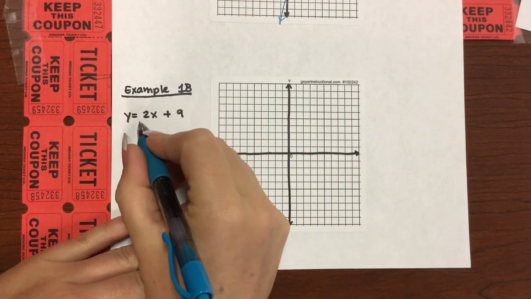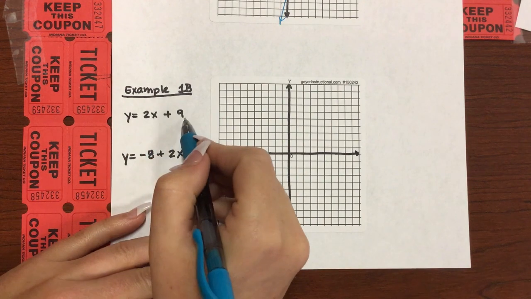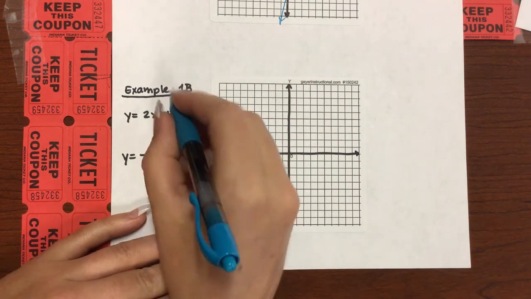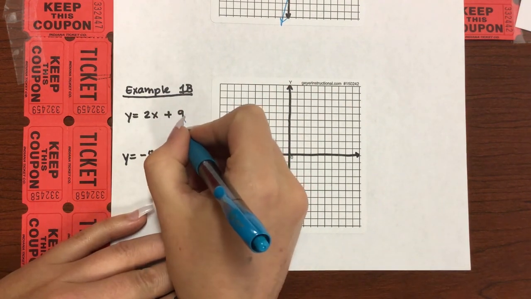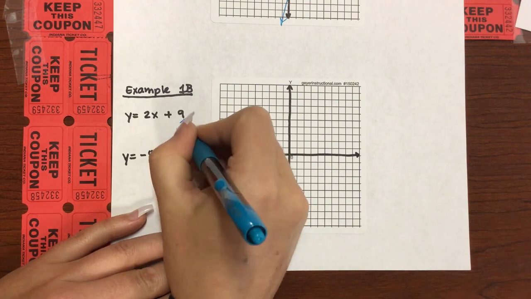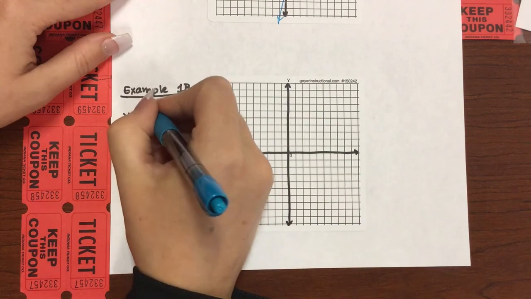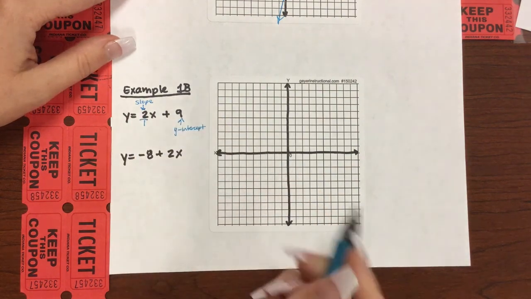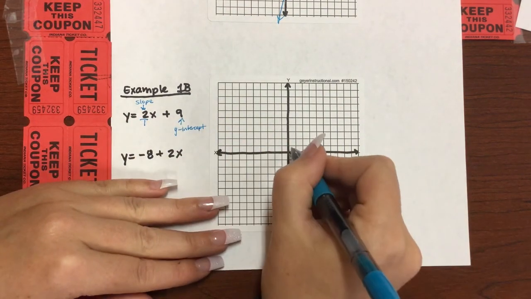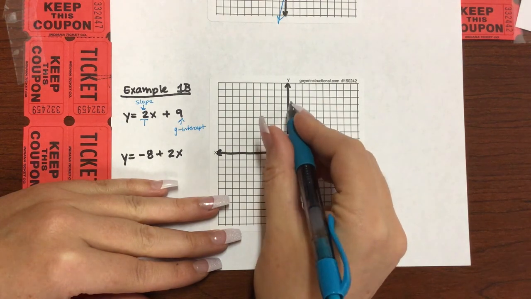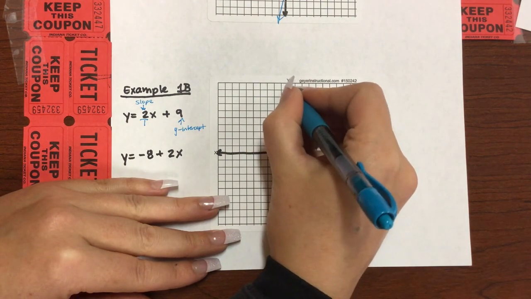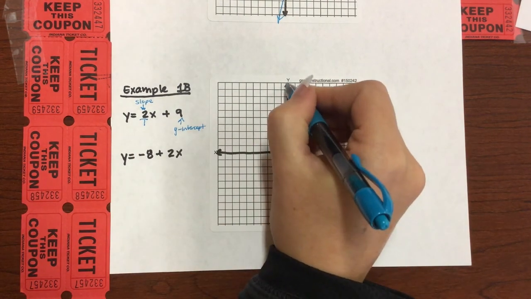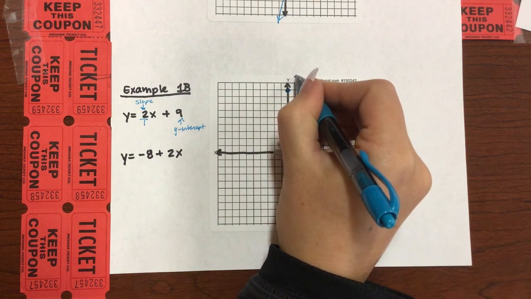So here, we have y equals 2x plus 9. You need to know that the number touching the x is the slope, and the number on the outside, the third part, is the y-intercept. So we have our y-intercept equaling 9, and then our slope is right here. You always have to change the slope to a fraction. So let's graph our y-intercept, positive 9: 1, 2, 3, 4, 5, 6, 7, 8, 9, right there. And then our slope from there is going to go up 2 over 1, right there.